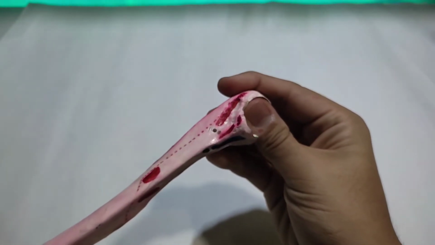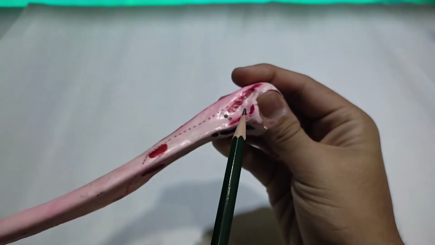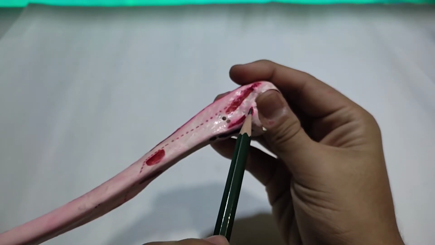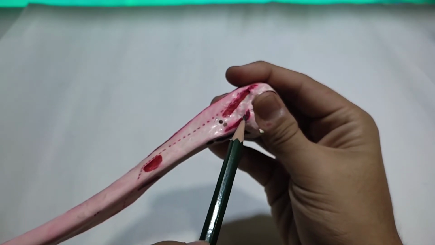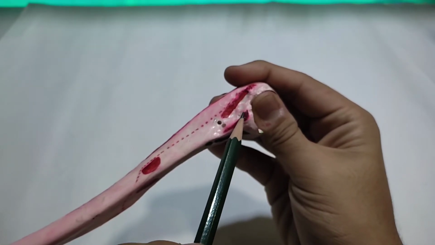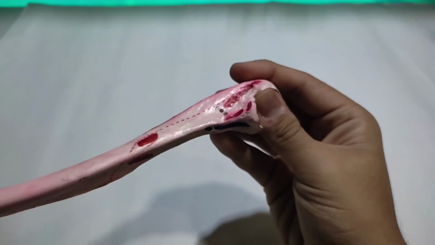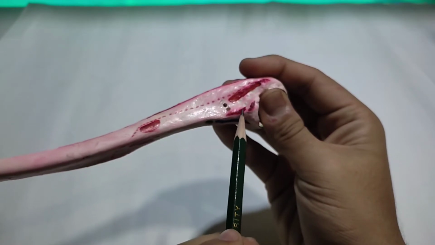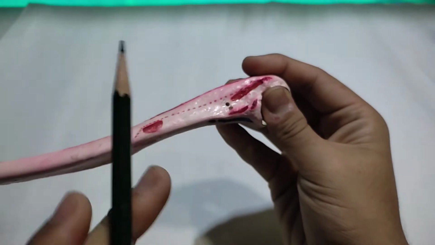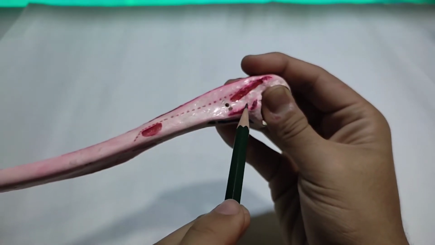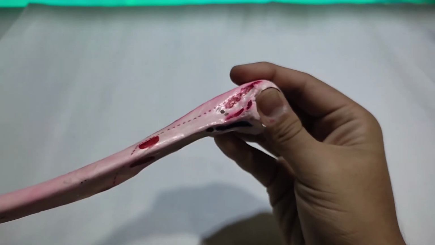On the medial margin of the coronoid process, in the upper part we have the origin of the flexor digitorum superficialis right here. The small origin is the flexor digitorum superficialis. On the lower part of the medial margin of the coronoid process, we have the origin of the pronator teres muscle.